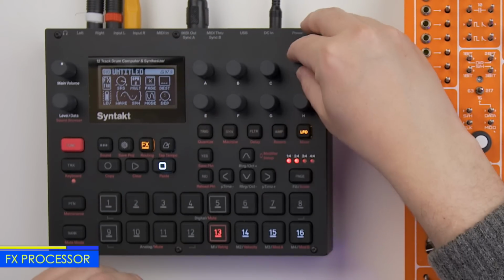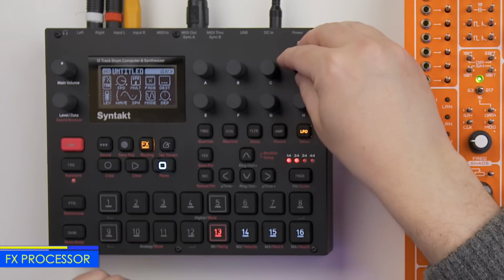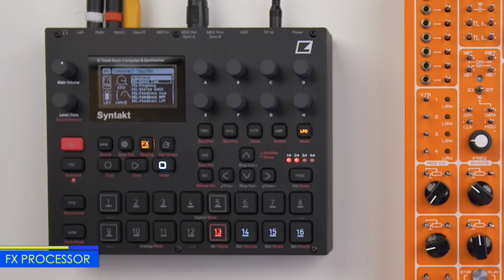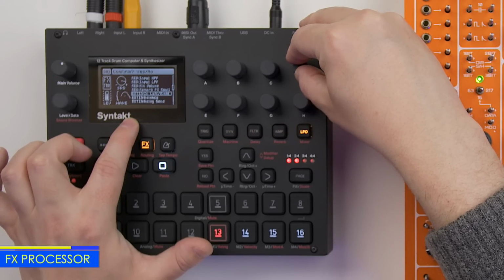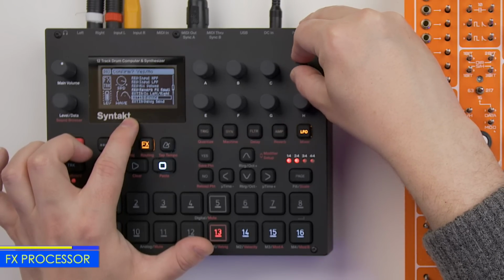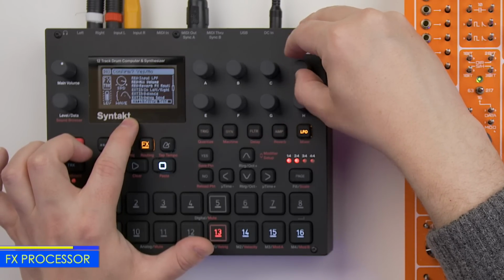We also have an LFO, which is similar to the track LFOs that we have, and it's also similar to what we have on the Digitakt. And there's also some interesting LFO options. We can set it to in, left and right, we can set it to balance, delay send, reverb send.